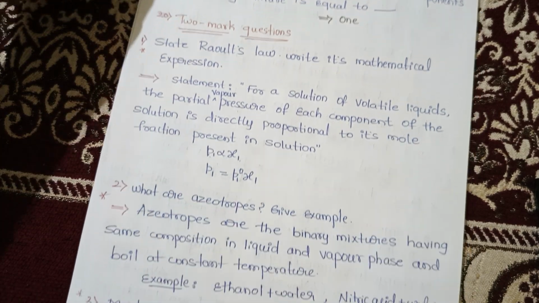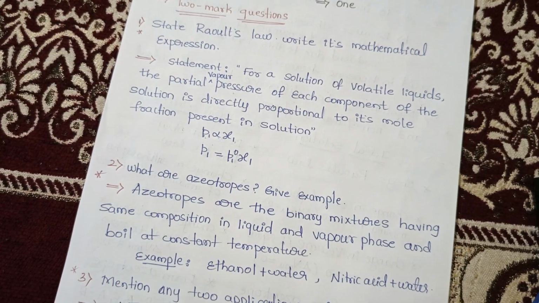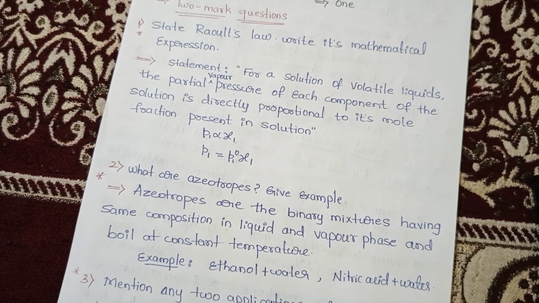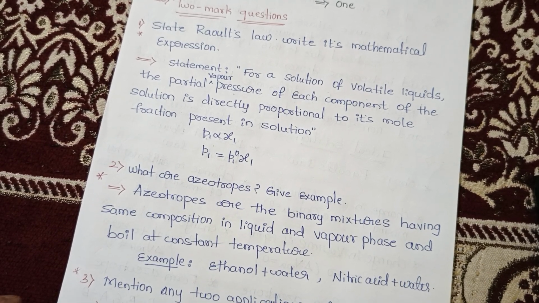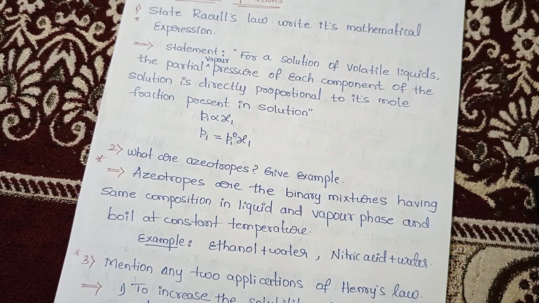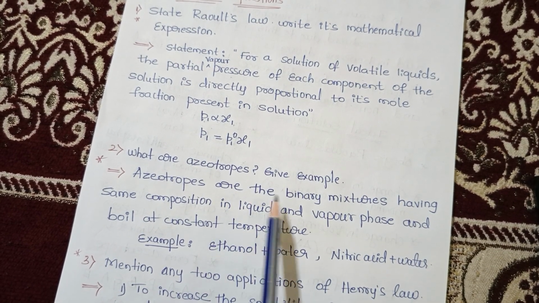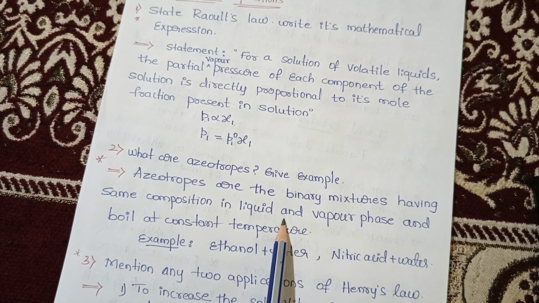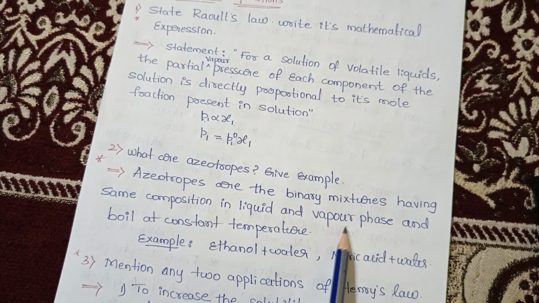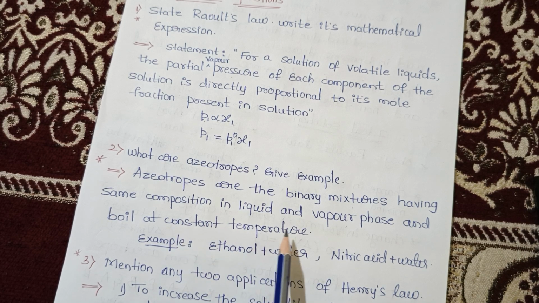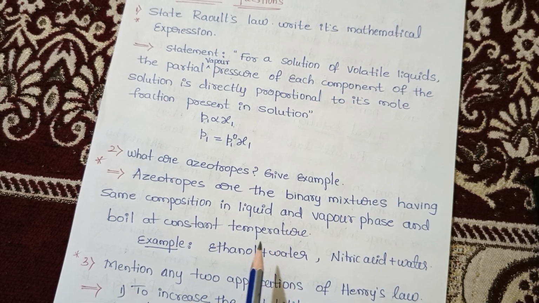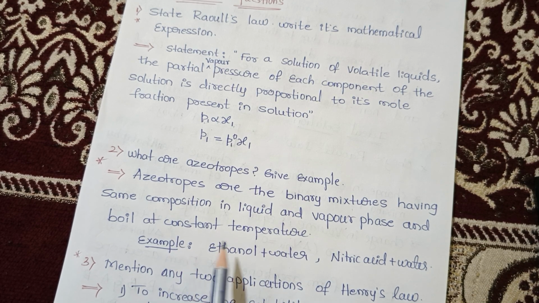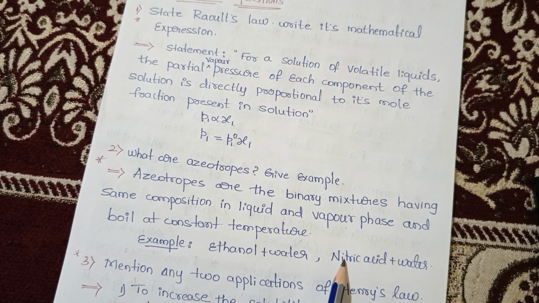Then the next question, again most important, many times this question was asked: azeotropes, what are azeotropes, and give an example. Azeotropes are binary mixtures having the same composition in liquid and vapor phase and boiling at a constant temperature. This is called azeotropes. Examples for azeotropes are ethanol plus water, nitric acid and water.